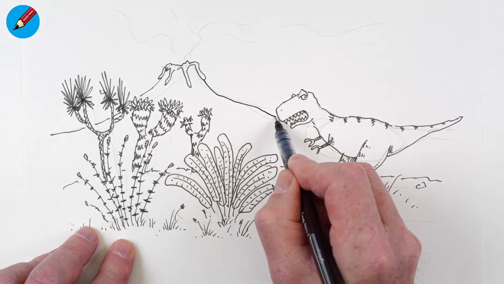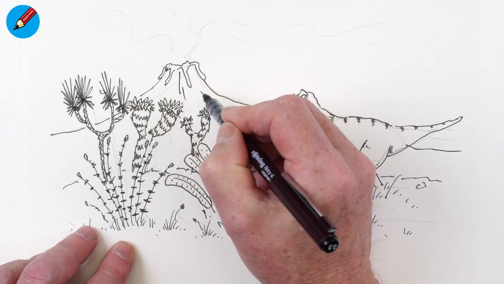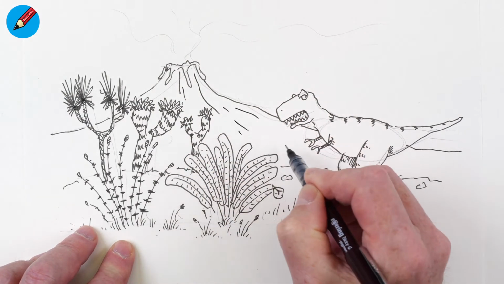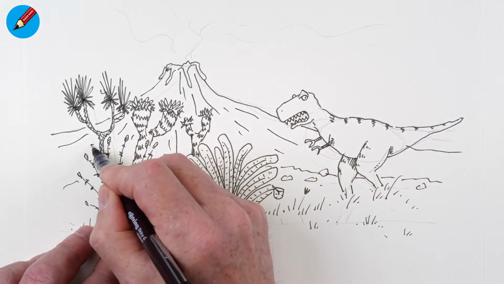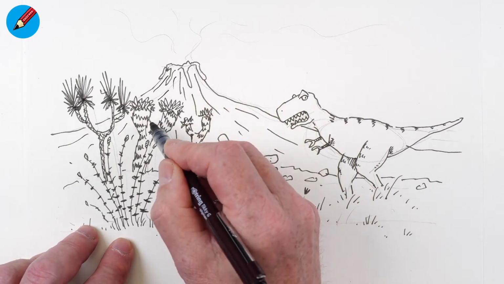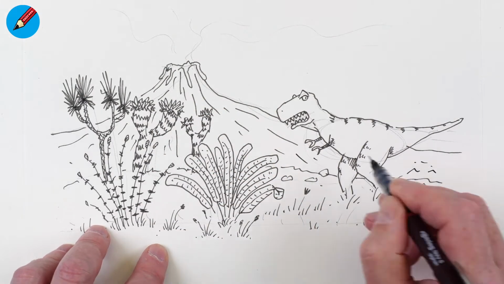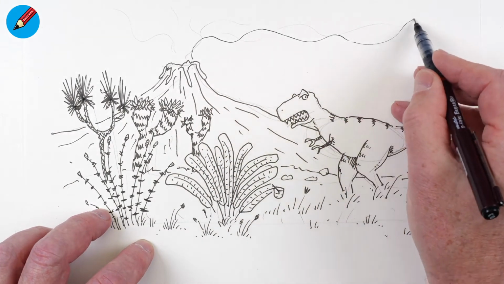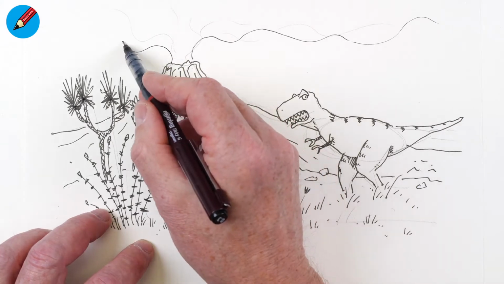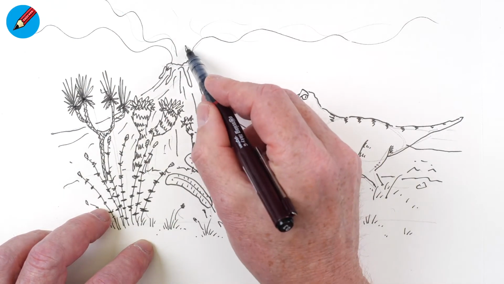And then we can bring that coming down there and down there. And we want these kind of lava lines coming down in these curving angles like that, and maybe some rocks and things like that. And then we just have some smoke coming out of the top like that.